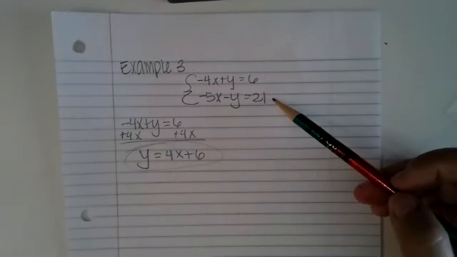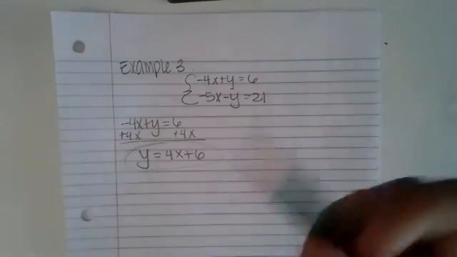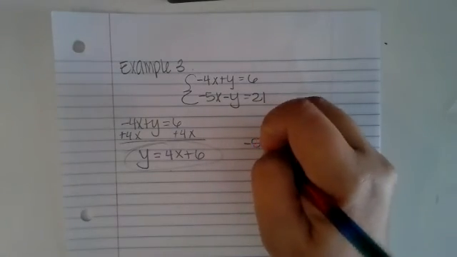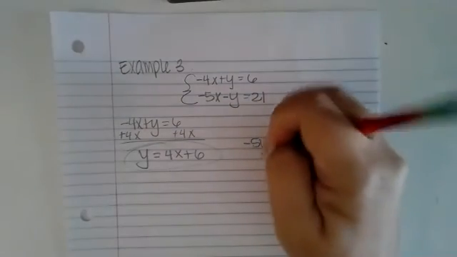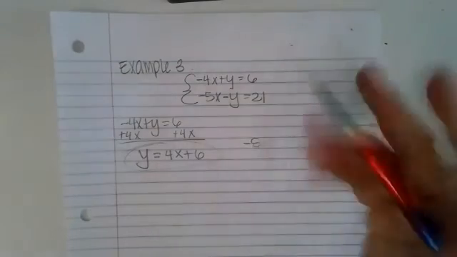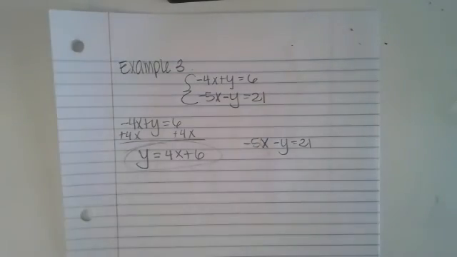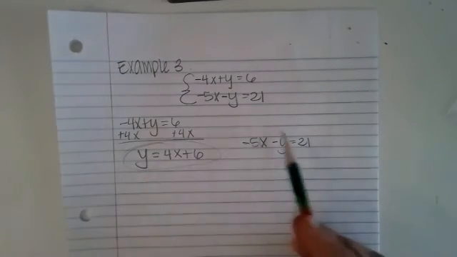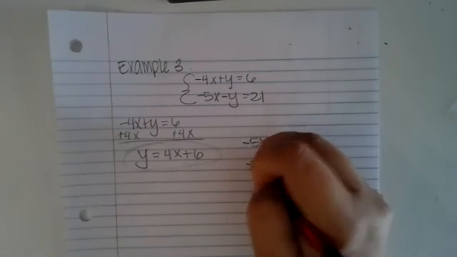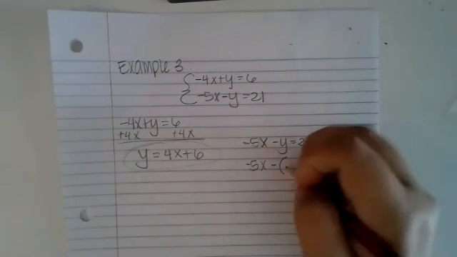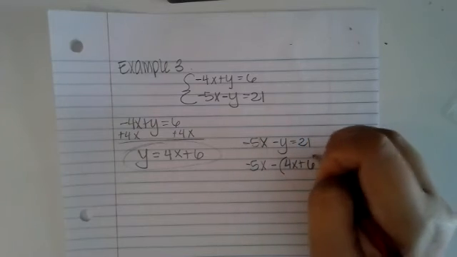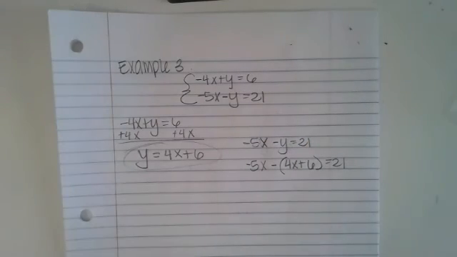I'm going to take my second equation, negative 5x minus y equals 21. I'm going to now substitute for y. So I have negative 5x minus (4x plus 6) equals 21.